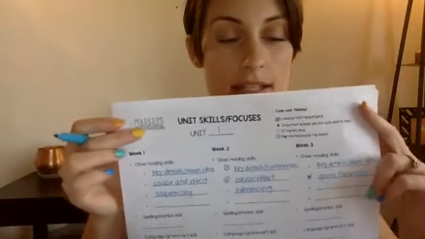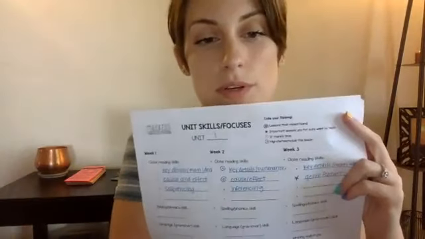Genre features. So I'm gonna put a star next to genre features for informational. Okay, now that I have my close reading tasks all together, I can see what's really important and what I want to pick and choose to do. And the key details and main idea, I know for sure in like 3rd grade, we have that all year long. So if you don't get to it 1 week or even 2 weeks, it's not a big deal.